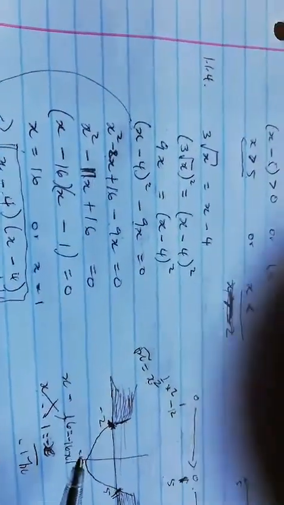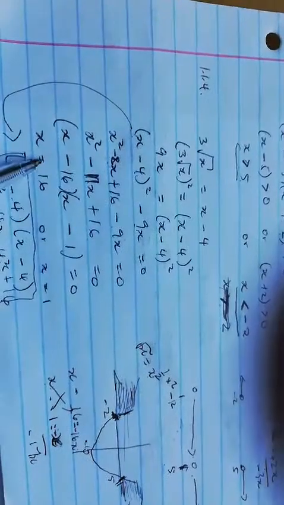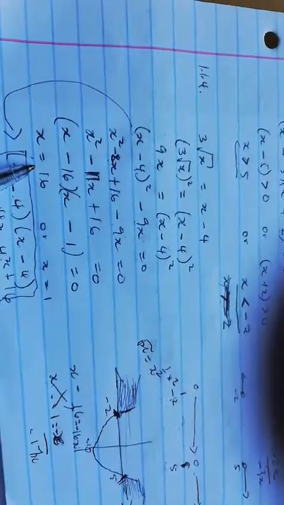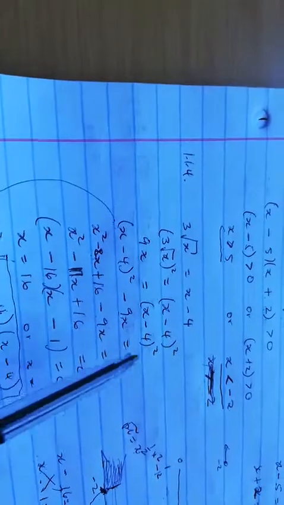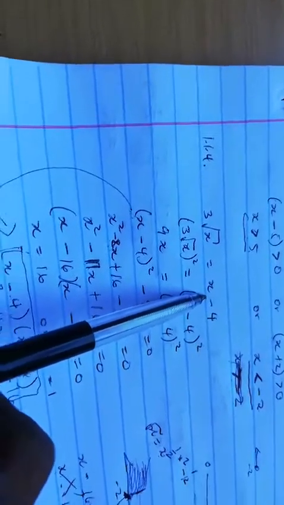So you come back. Once that happens, that means x is only 16 because, sorry, let me put that there. Because now if you put x in there, you don't get the value, because 3 is not equal to negative 3.